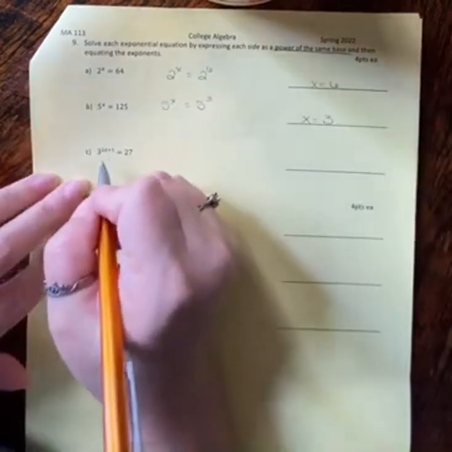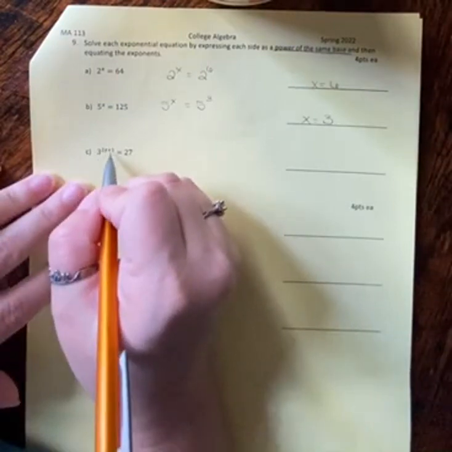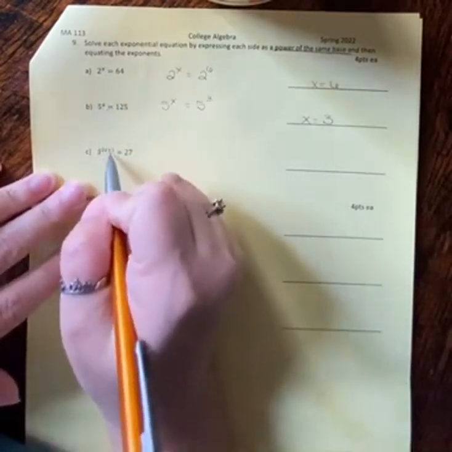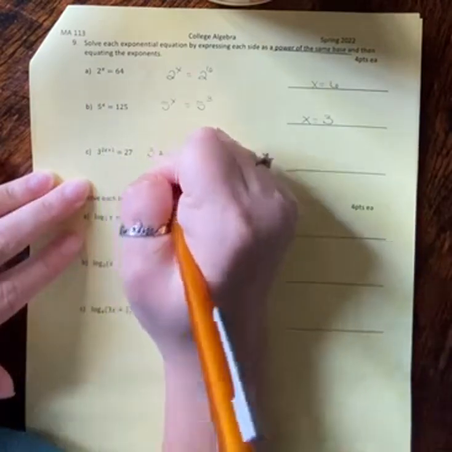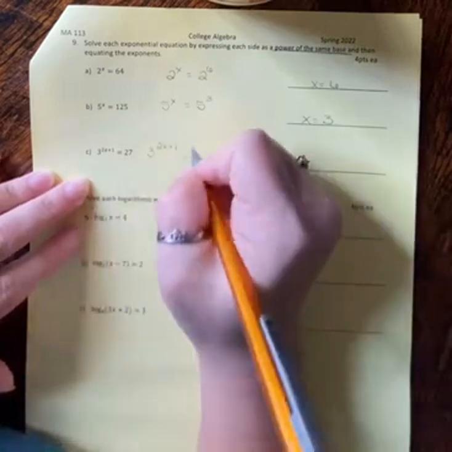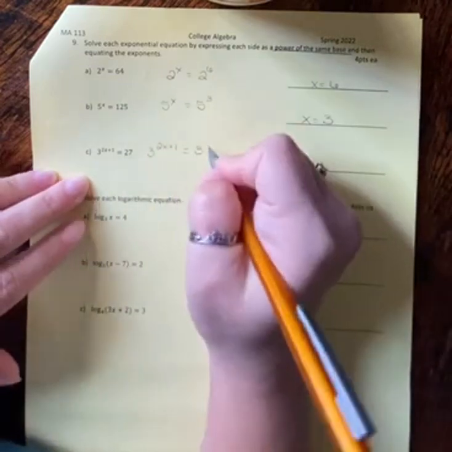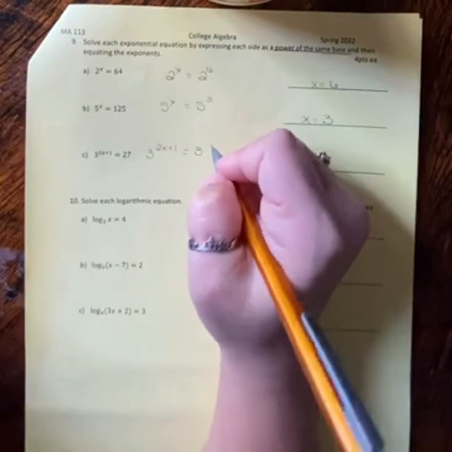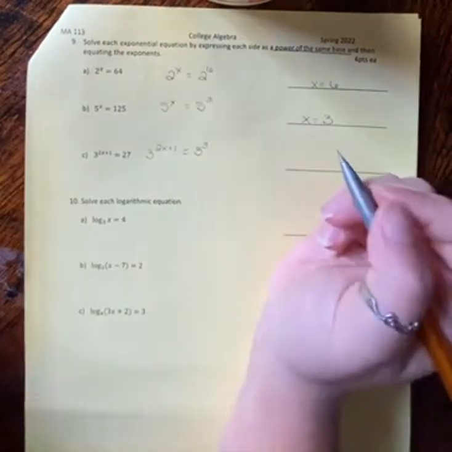Last example, obviously there's a little bit more algebra because my exponent is not just x like it was in my first 2, but it is 2x plus 1. So that means I have 3 to the 2x plus 1 equals, and I need to write 27 as 3 to some power. Well, 3 squared is 9, and 3 to the third power is 27.